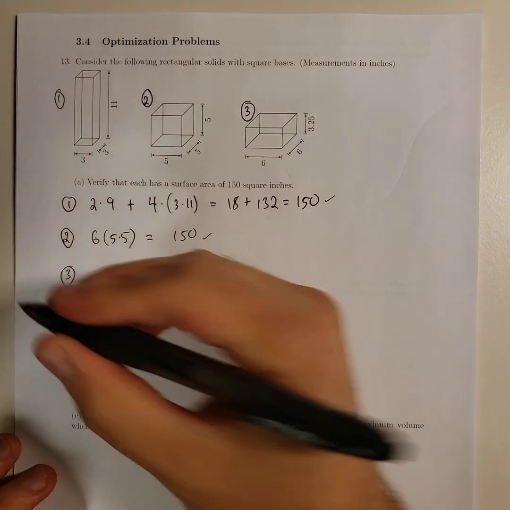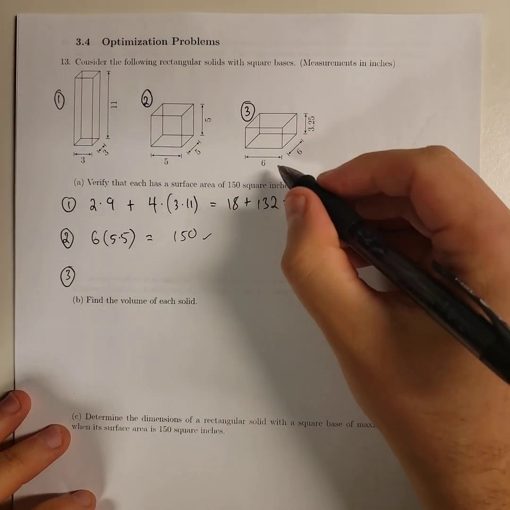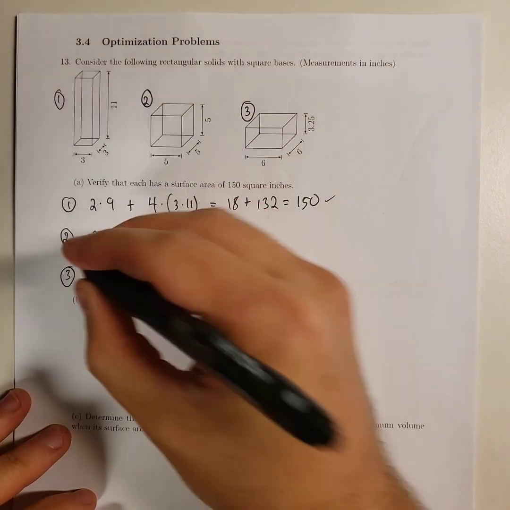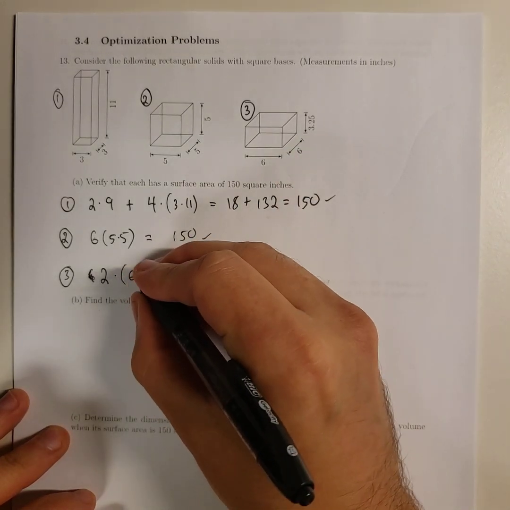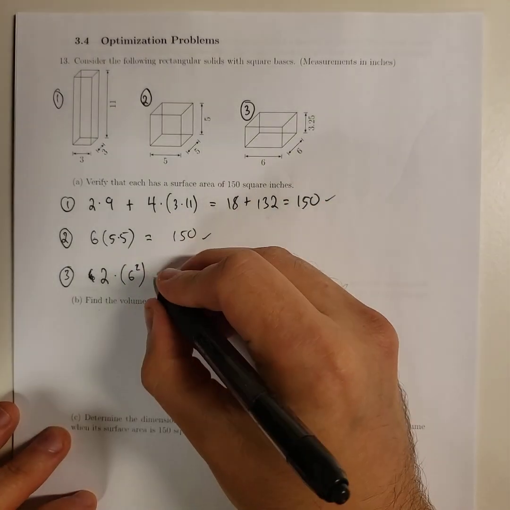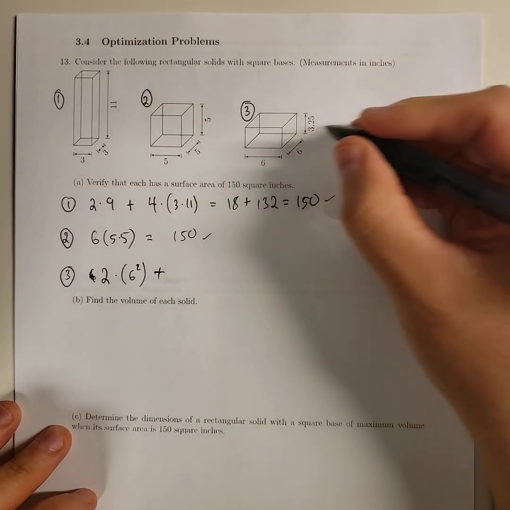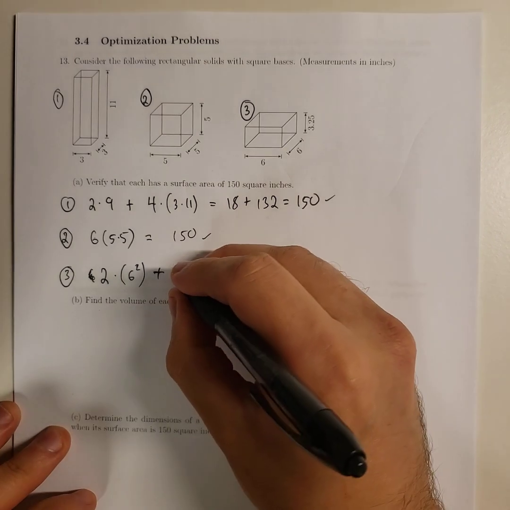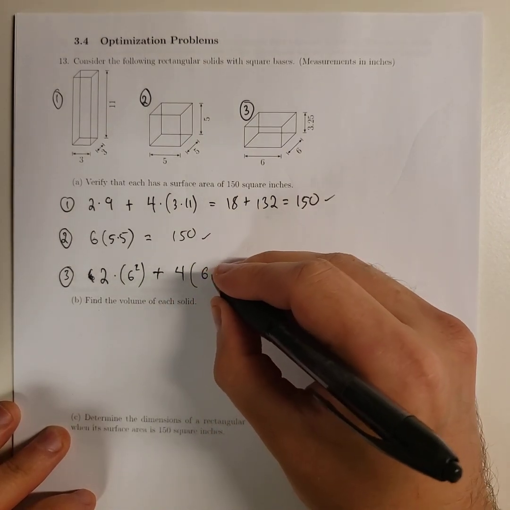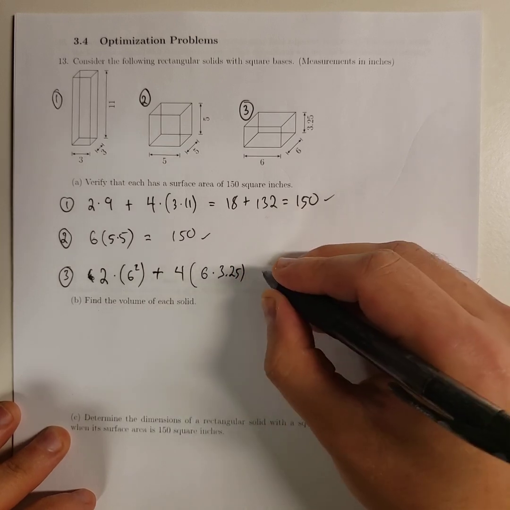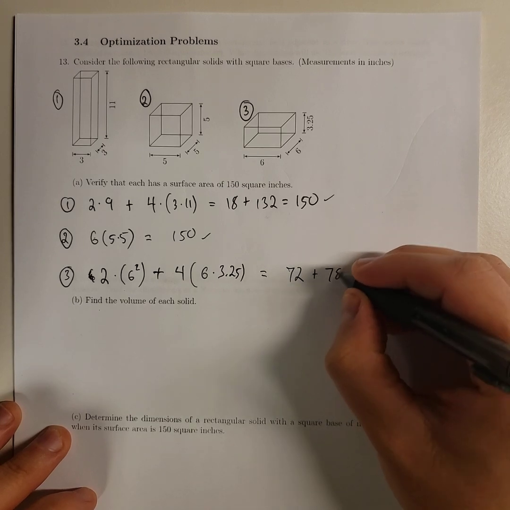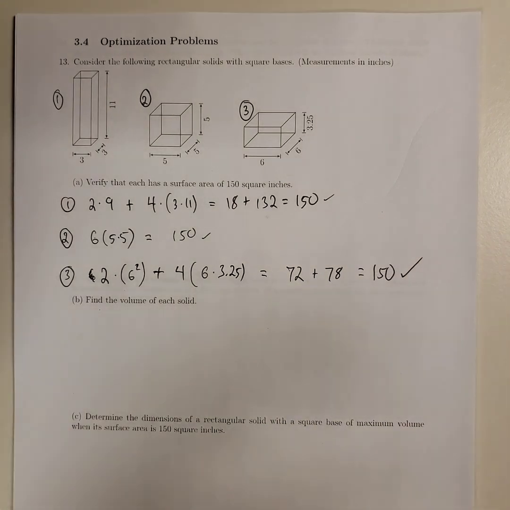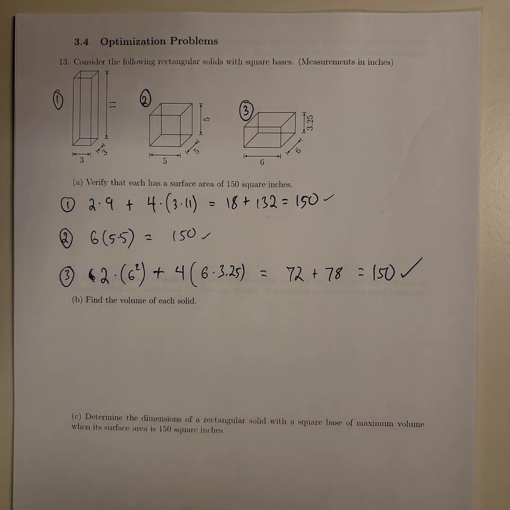And the last one, we have 2 squares, each of 36, or I'll put 6 squared. And we have to add to it the 4 rectangles that are 6 by 3.25. So 4 rectangles, each one of them is 6 by 3.25. This comes out to be 72, this comes out to be 78. So once again, 150. So all 3 of them could be constructed using 150 square inches of material.